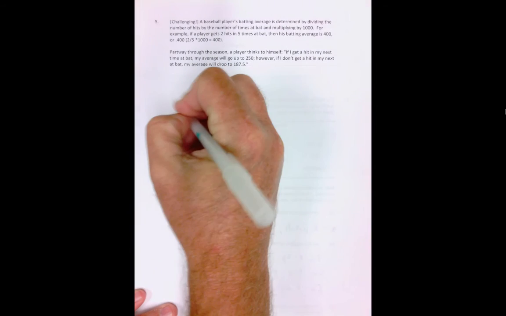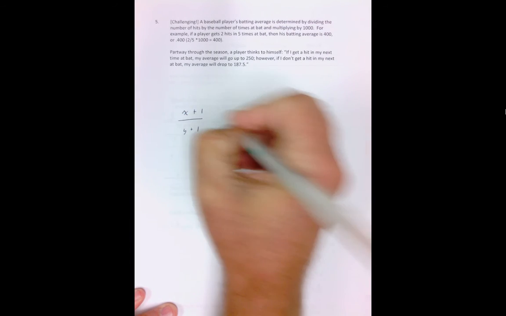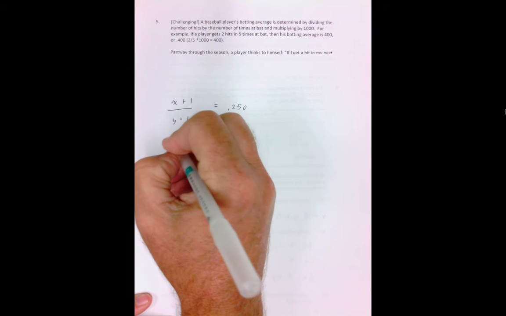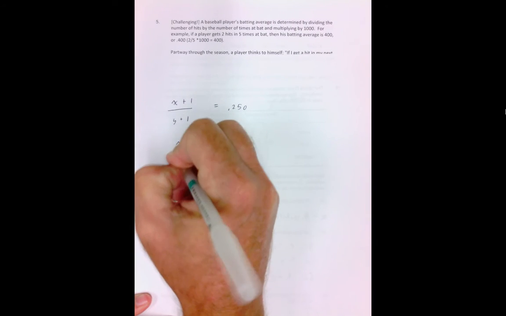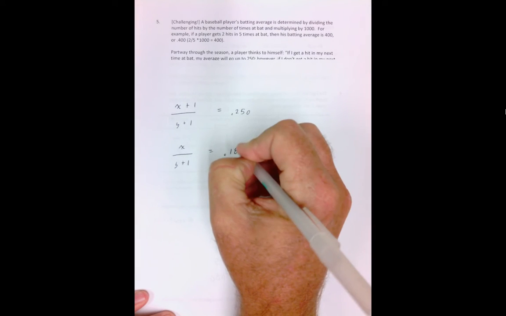Now, we've got some cleaning up to do, and I'm going to need some more space here. The first thing I would do is divide both sides by 1,000. If I do that, I get 0.250. And the other one, 0.1875.